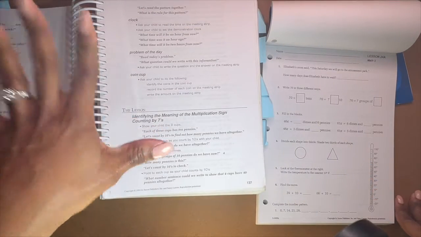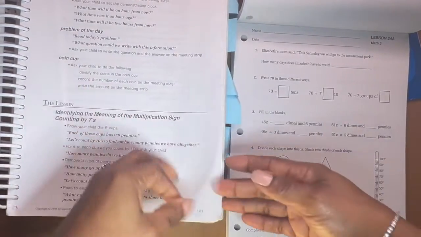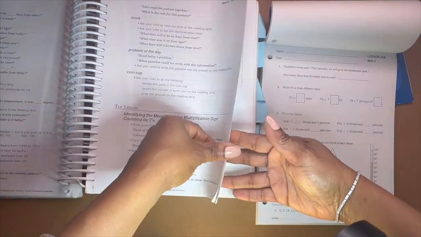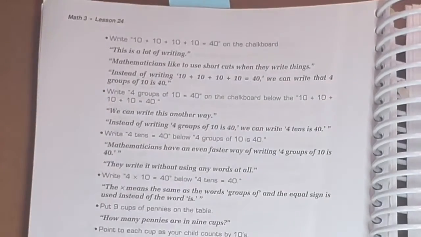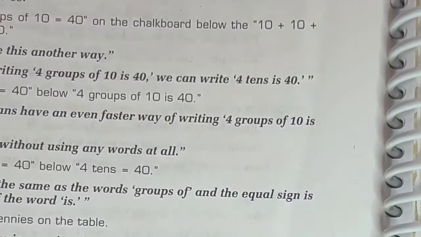Now, if you want more in-depth information, you can check out my curriculum review on Saxon Math. All right. So the lesson here, it starts right here, okay? Let me just show you the first one, just so you see how it's set up, okay? So you can see how scripted this is. And I'll zoom in for you a little bit.